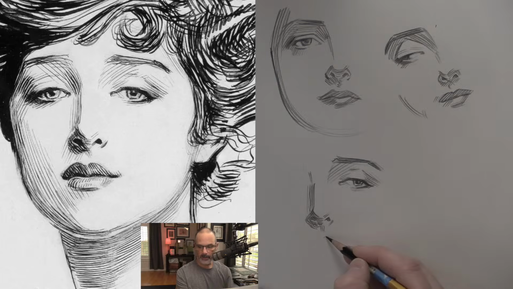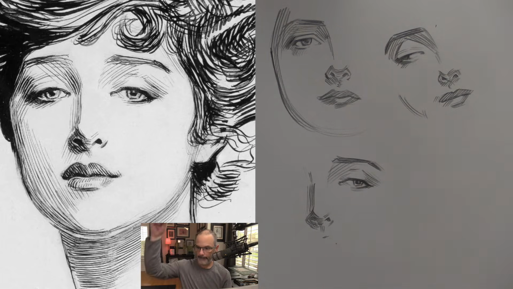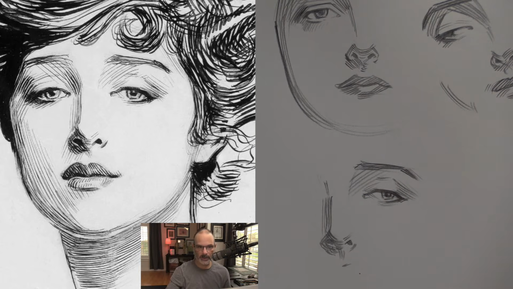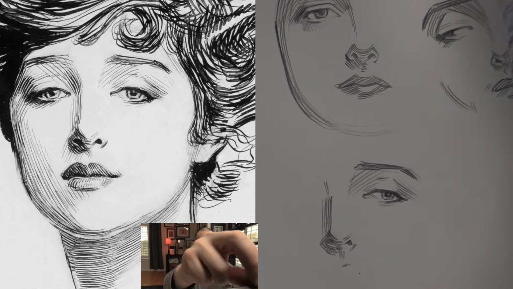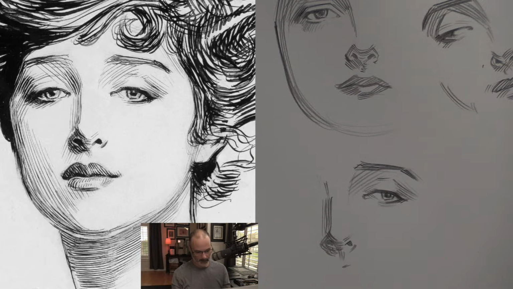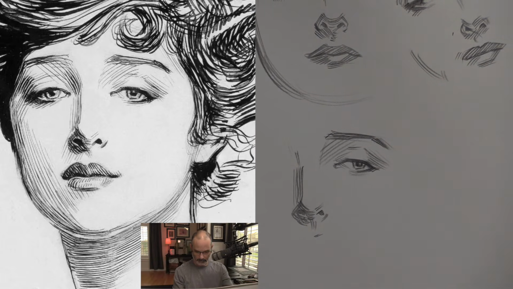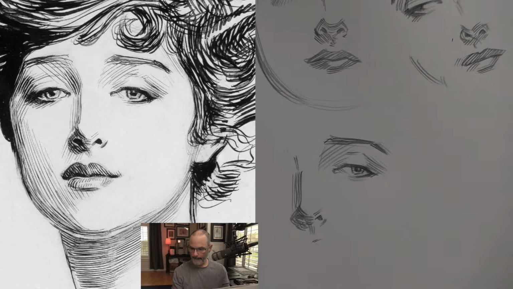So if we try now to do, let me zoom back in. There's more to it than that. I don't want to overtalk. I just want to draw for you. Let me put this back up higher so I can zoom in more. Just taping it down.